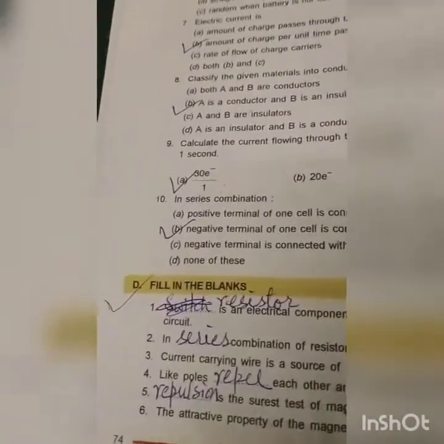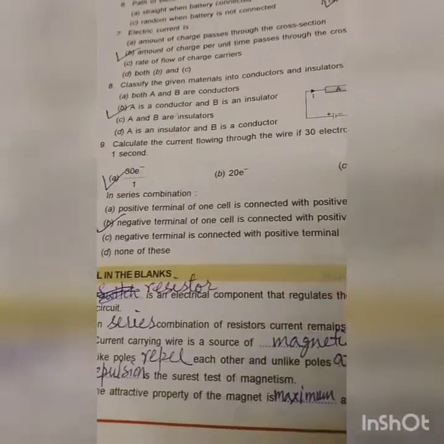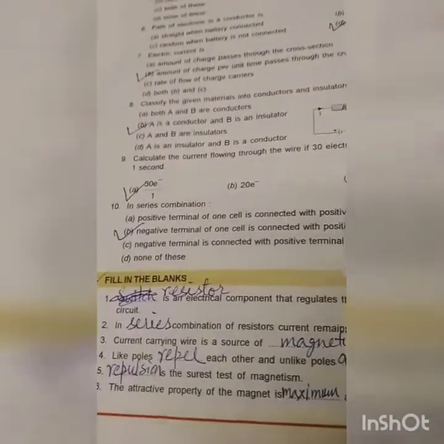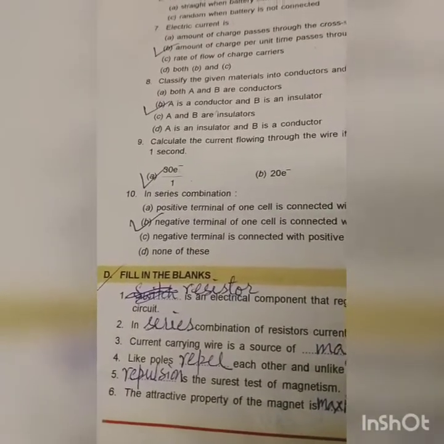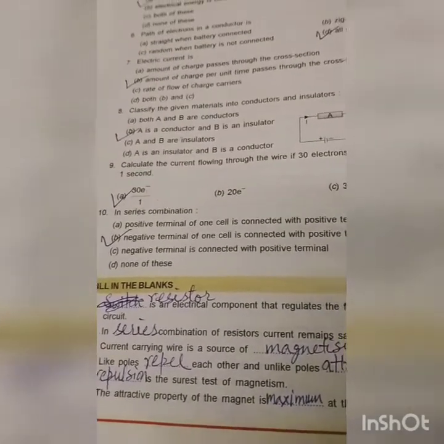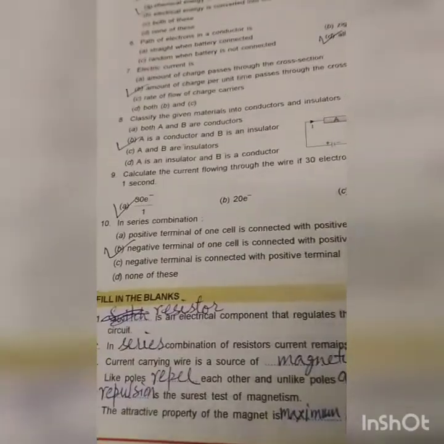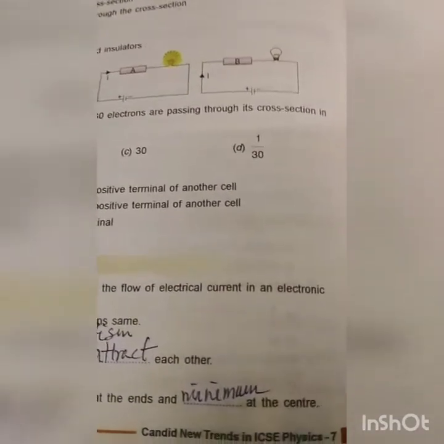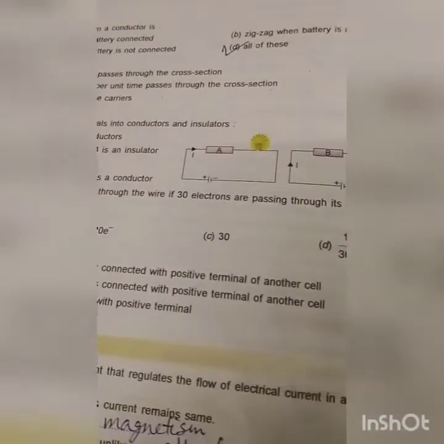So in a diagram where magnetic lines are shown, okay, magnetic field is shown, you can see the lines are very close to each other at the ends. So that's why the magnetic properties or the attractive property is maximum. Okay, and at the center it is minimum. It is almost zero. Okay, so that is your answer. Now the seventh one.